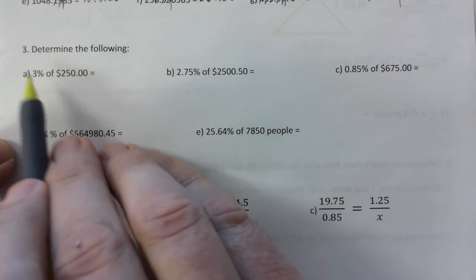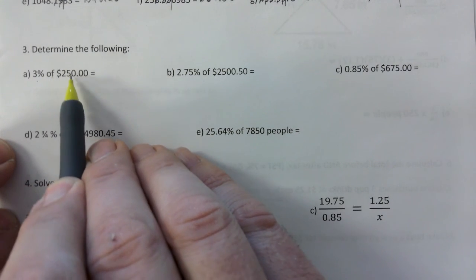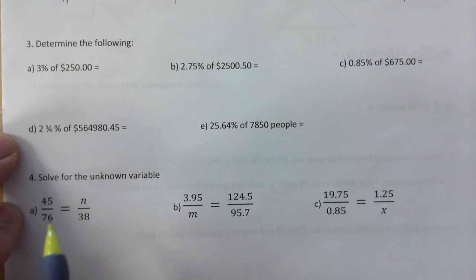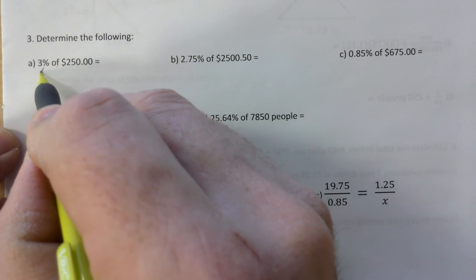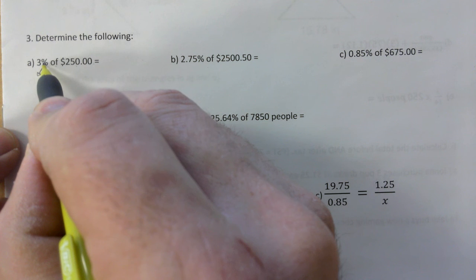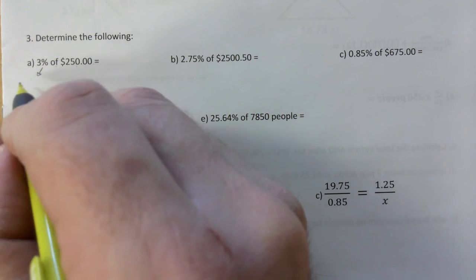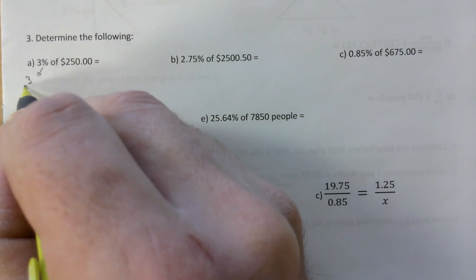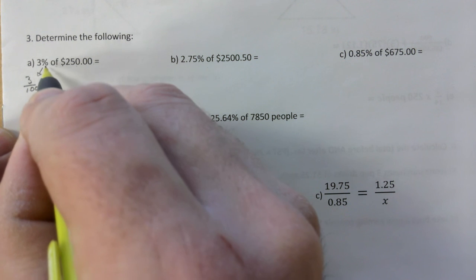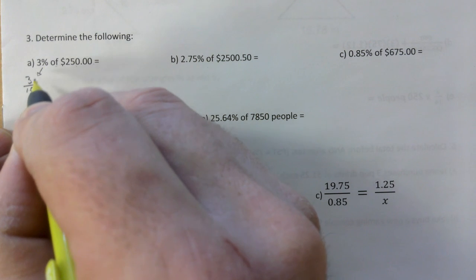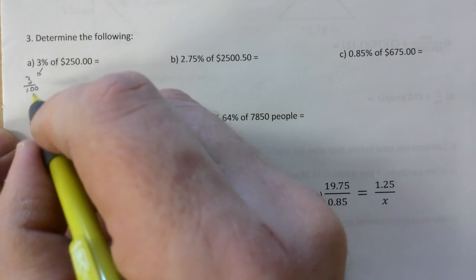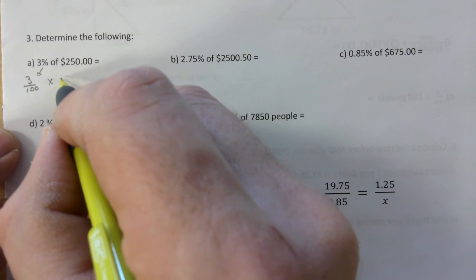Determine the following. 3% of $250. You need to convert this to a decimal. So how would you do that? You go 3 over 100. Whenever you see the percent, remember how we multiplied by 100 to get it to a percent? You do the opposite. You divide, okay? And of is always times.